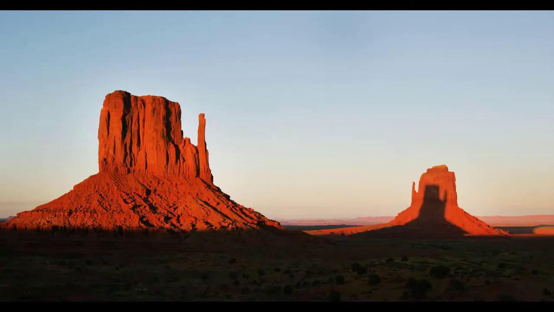This image of the mittens in Monument Valley illustrates the concept of visual balance of an asymmetrical nature. Without the formation on the right, this composition would be heavily weighted on the left and therefore out of balance.